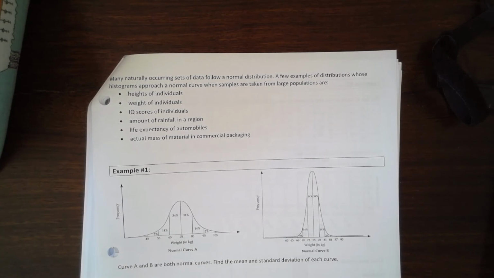And actual mass of material in commercial packaging. So if you buy a 500-gram bag of chocolate chips, it's pretty unlikely you have exactly 500 grams of chocolate chips in there. You're going to have maybe a little bit less, maybe a little bit more, but most of the time it's going to fall about that average. It's going to be about that middle.